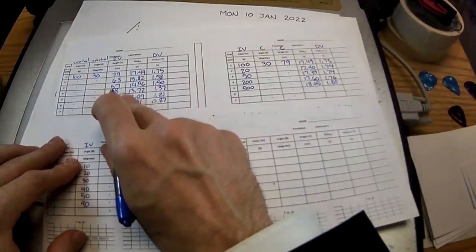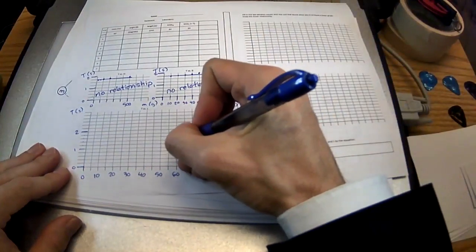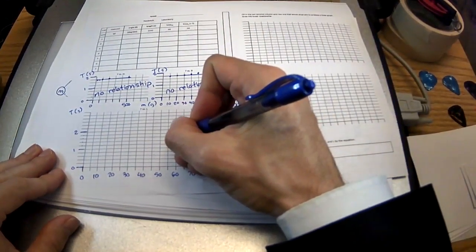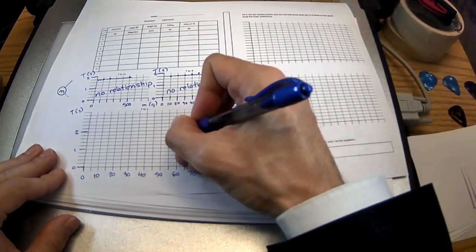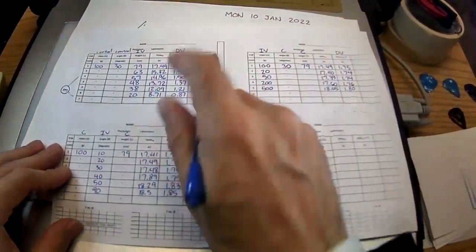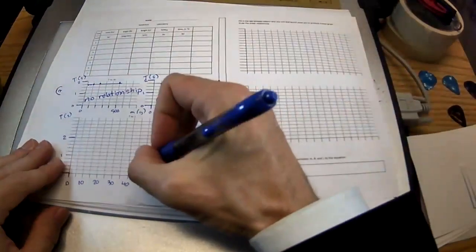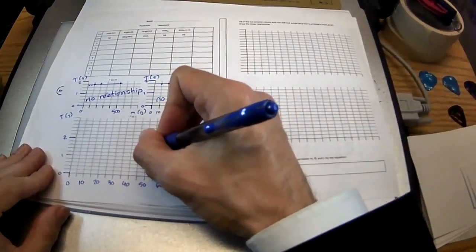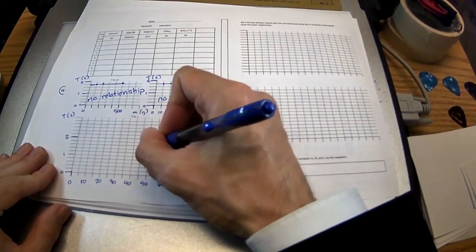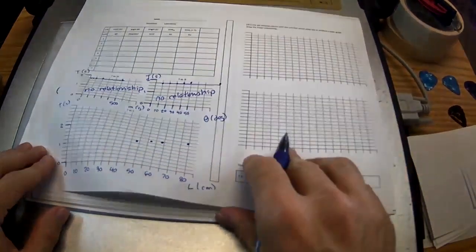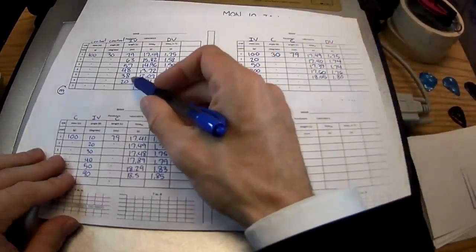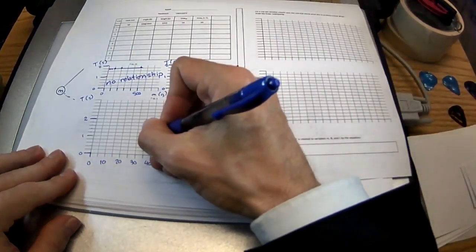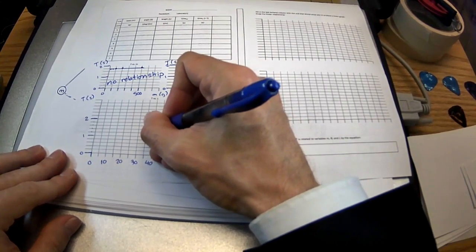At 57 centimeters, 1.50. 57, 1.50. At 48, 1.37. There. 38, 1.21. 38, 1.21.